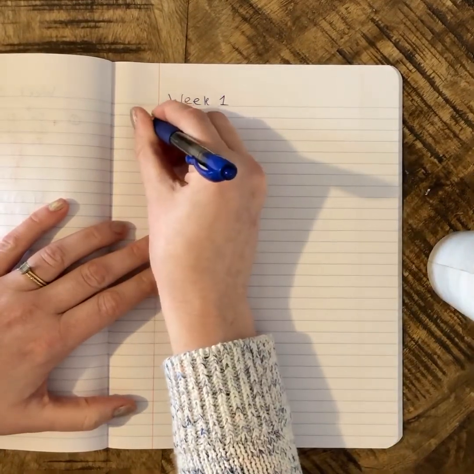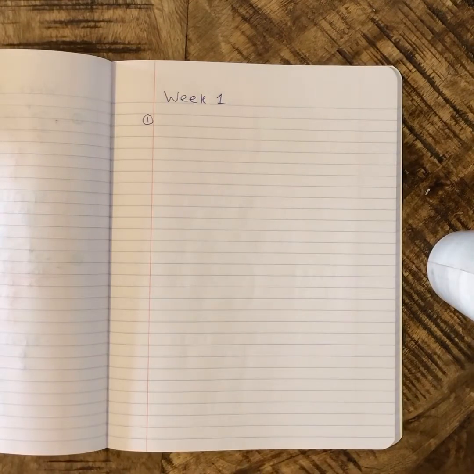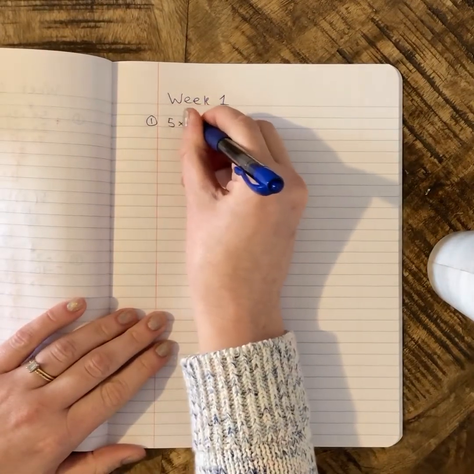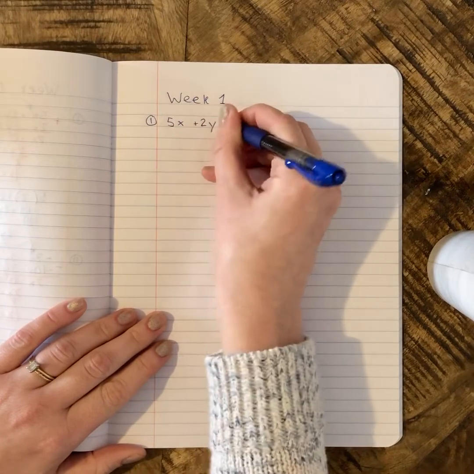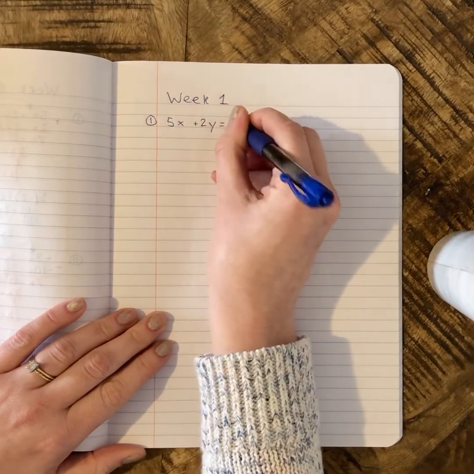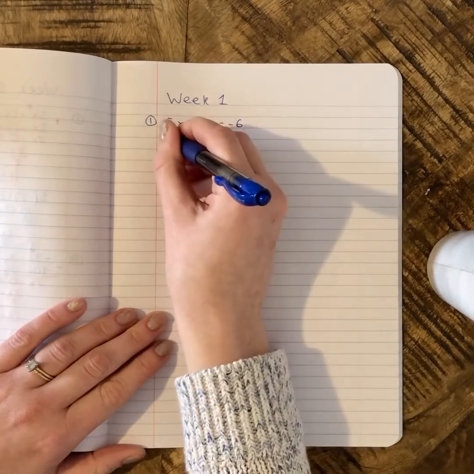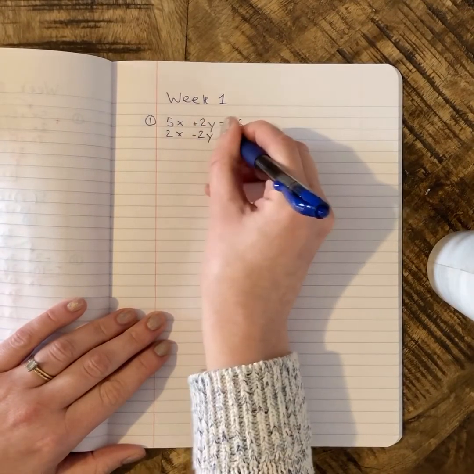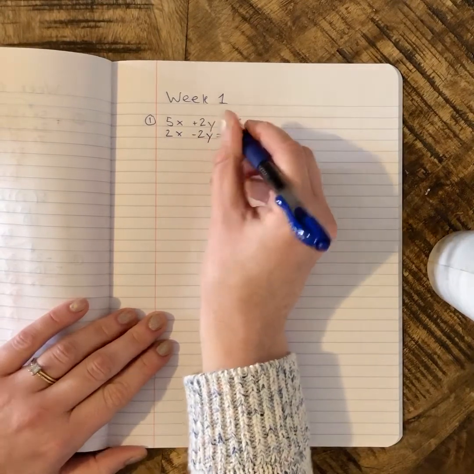If I look at number 1, it is asking you to use the elimination method by adding the two equations to solve. Number 1 is 5x plus 2y equals negative 6. And the second equation is 2x minus 2y equals negative 8.